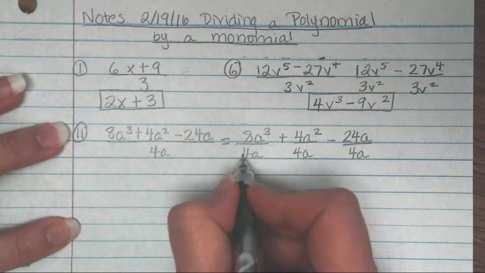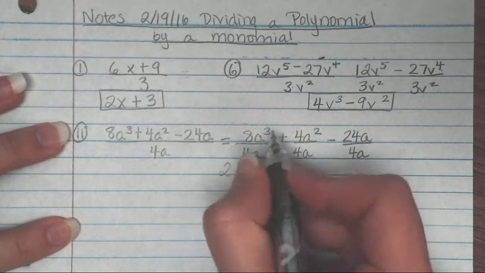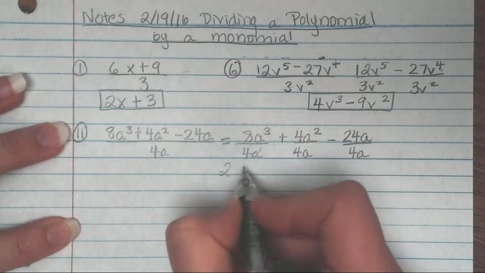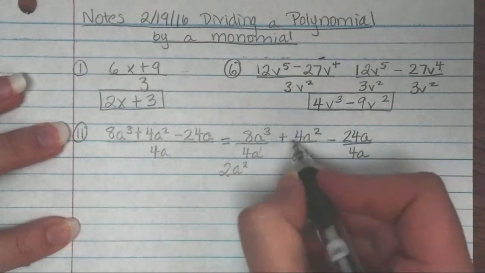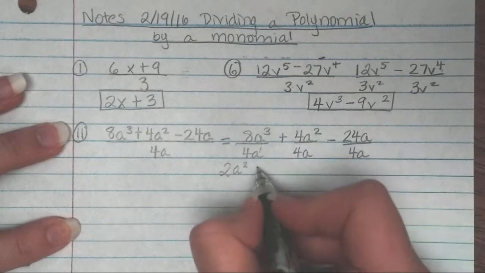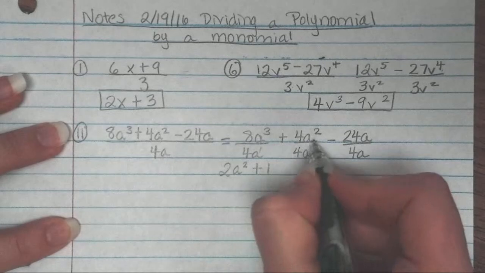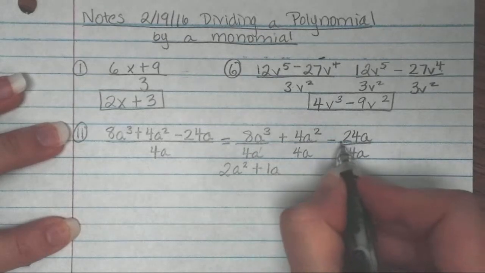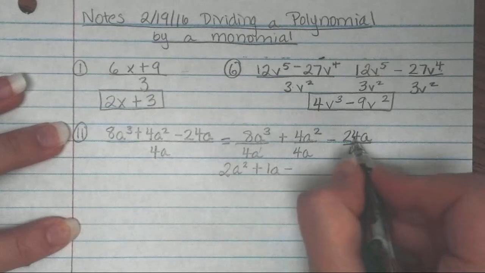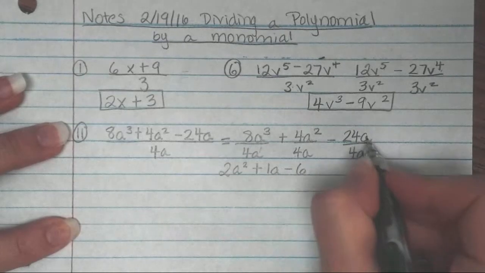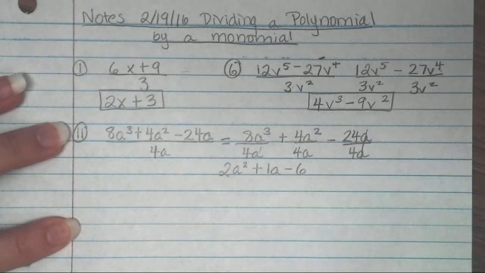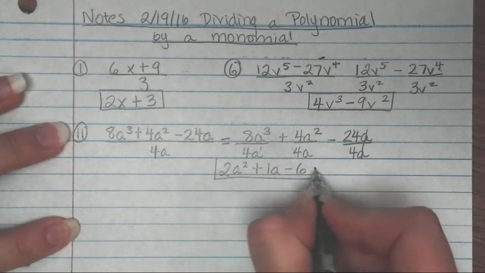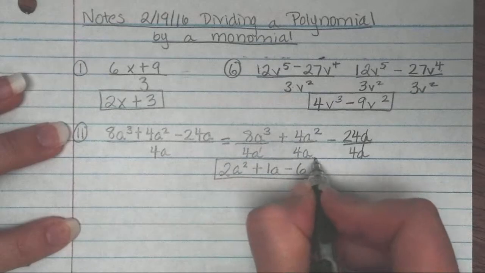So 8 divided by 4 is 2. And then you subtract your exponents here. Remember, this is a 1. 3 minus 1 is 2, so you have a squared. 4 divided by 4 is 1. A squared divided by a is just a. And then minus 24 divided by 4 is 6. A divided by a cancels. Anything divided by itself is just 1. So this is your final answer for number 11.